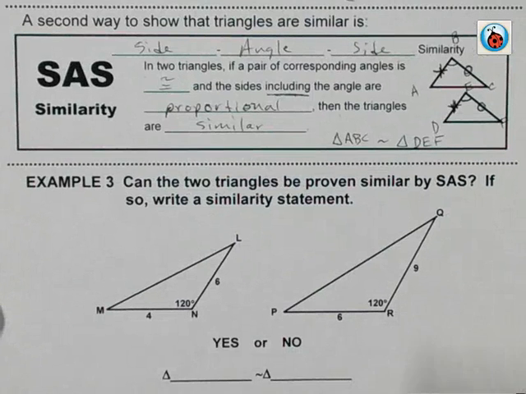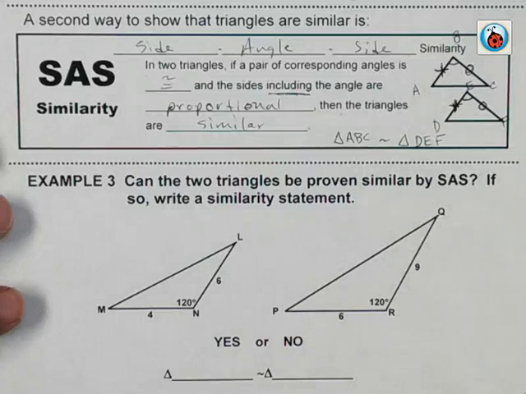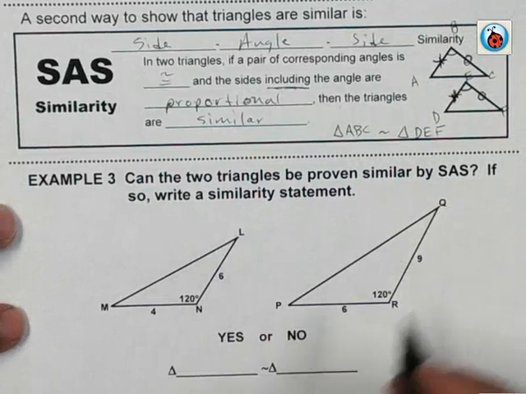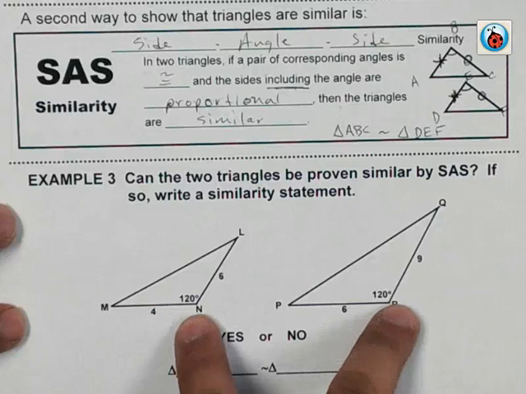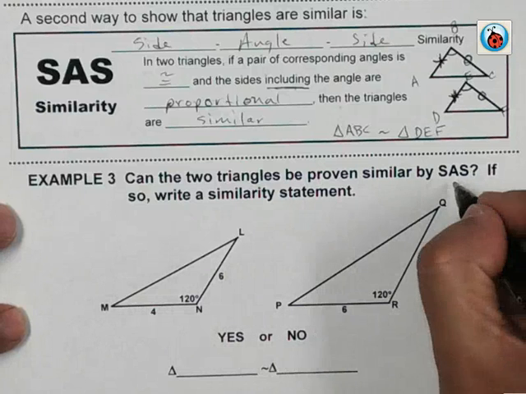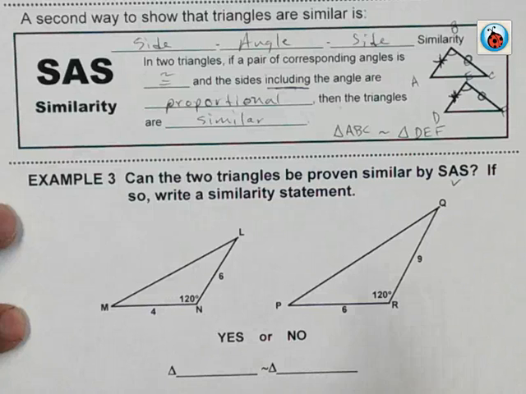Let's look at what something like this might look like. Can the two triangles be proven congruent or similar? I noticed the angles right off the top. Those are equal, so we have the A checked off. Now we have to match up the sides. This 4 is shorter than the 6, so it has to match with the 6.